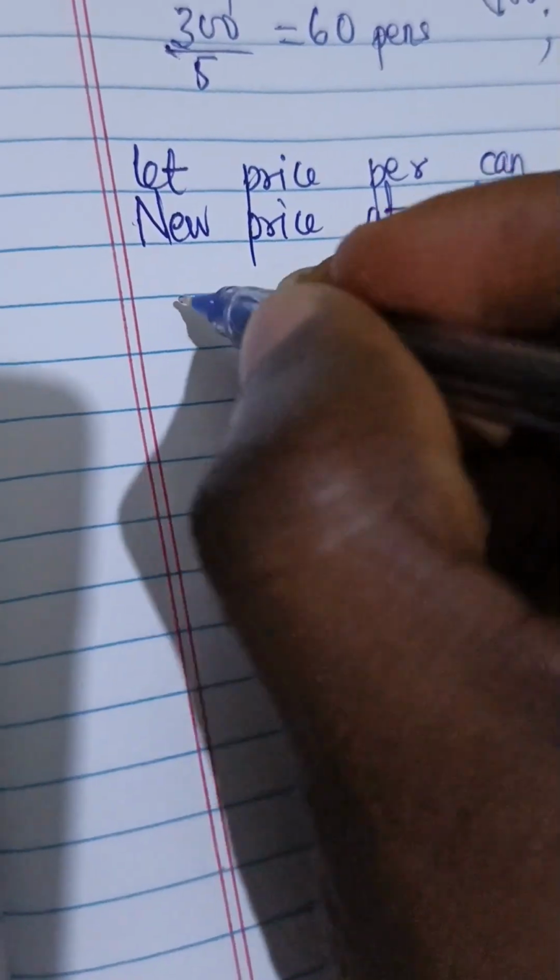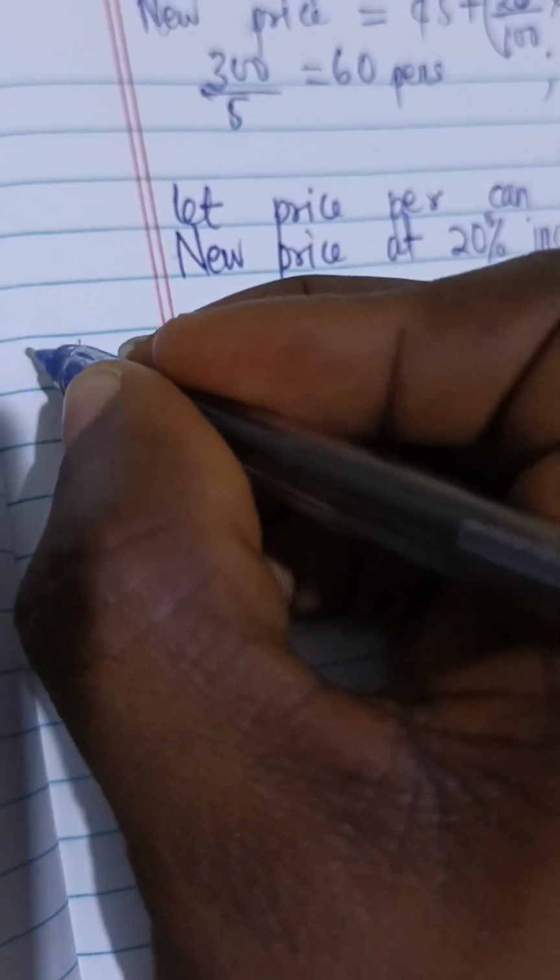Now, the original price of 300 cans will then be equal to the price per can times the 300, and that's equal to 300P.